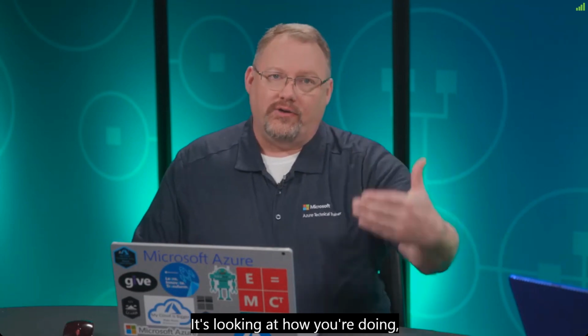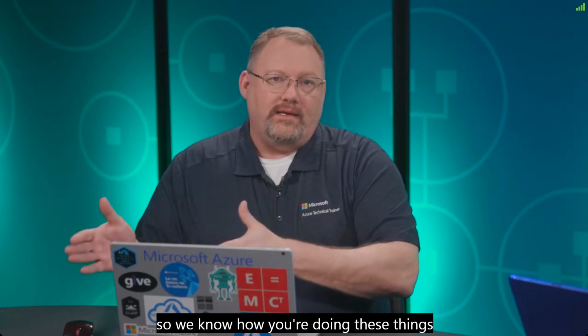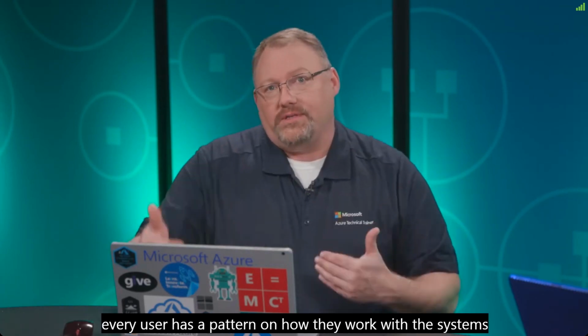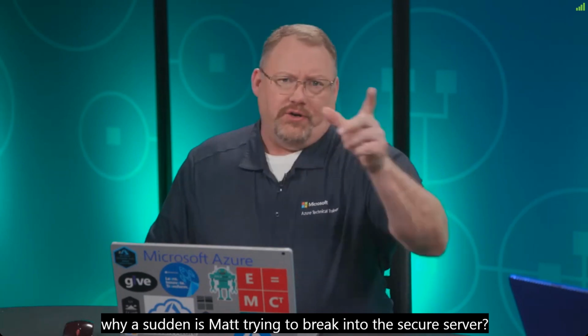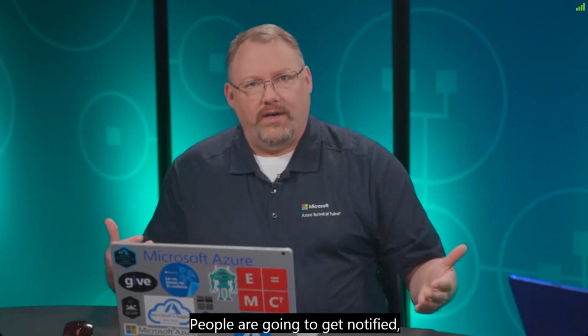More importantly, behind both threat protection and identity protection, Azure Machine Learning Services is looking at patterns and collecting data, so we know how you do these things. When you think about your users, every user has a pattern in how they work with the systems. And we can get ahead of potential threats if somebody gets compromised. Well, why is Matt trying to break into the secure server? He doesn't have access. He's never done it before. People are going to get notified, so you can help keep your environment safe and secure.